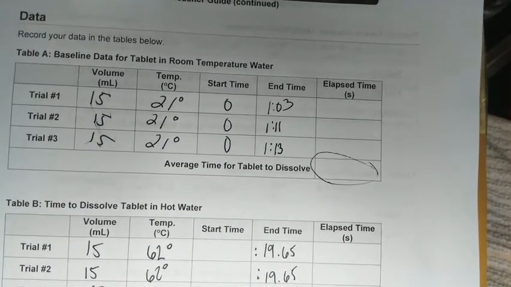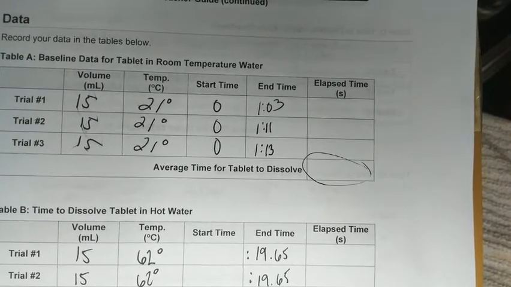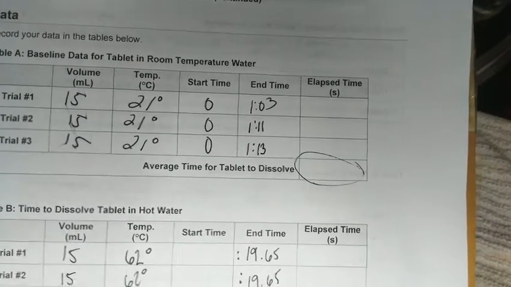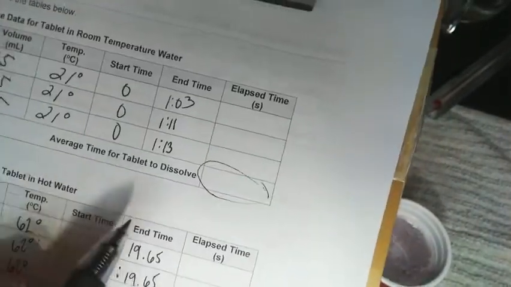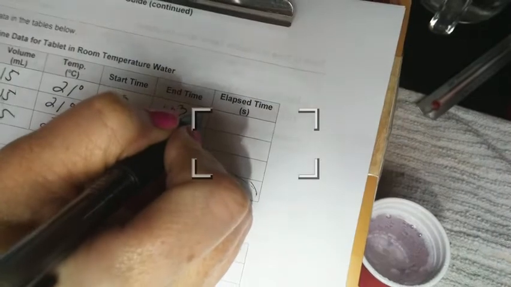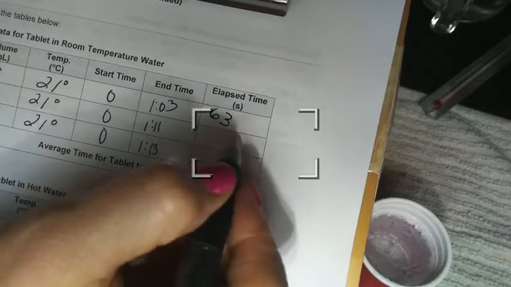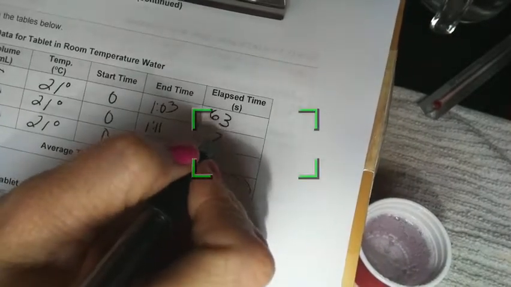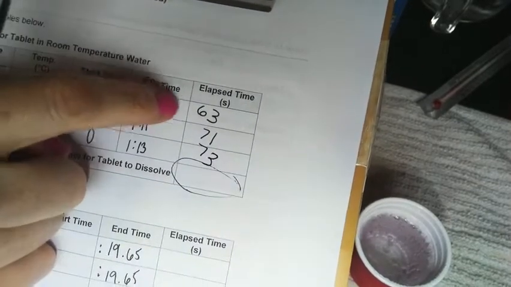So add up a minute and 3 seconds, a minute and 11 seconds, and a minute and 13 seconds. Actually, it's probably better if we convert these just to seconds. A minute and 3 seconds is 63 seconds. A minute and 11 seconds is 71 seconds. A minute and 13 seconds is 73 seconds. So add those up and divide by 3.